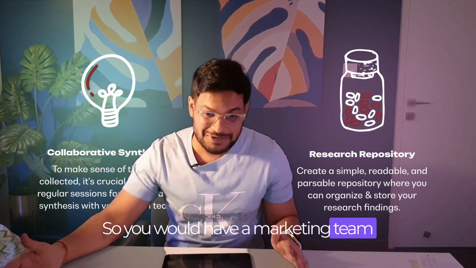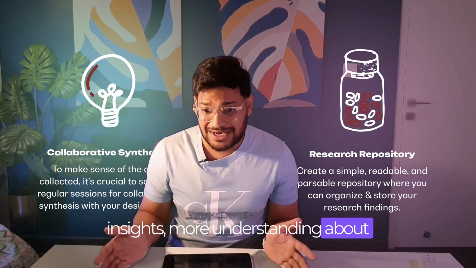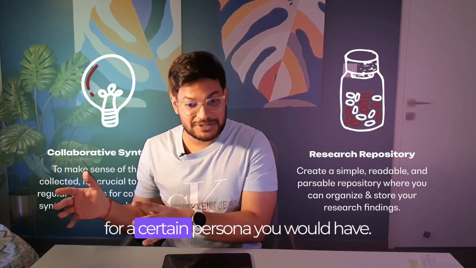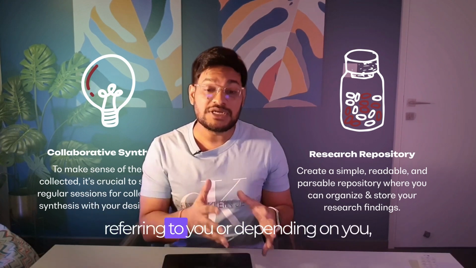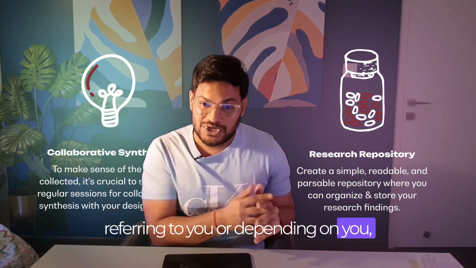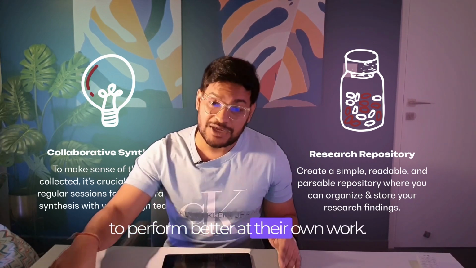So you would have the marketing team coming to you, asking for certain insights, more understanding about the campaign that they are planning for a certain persona. You would have the CS team come to you. You would have a lot of people referring to you or depending on you to give them those insights about the user to perform better at their own work.